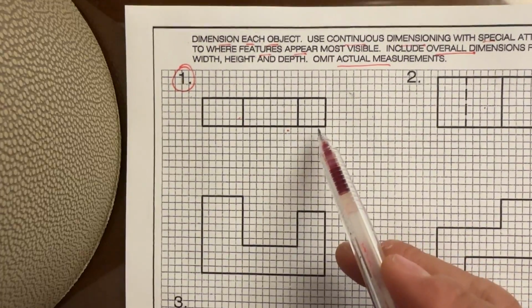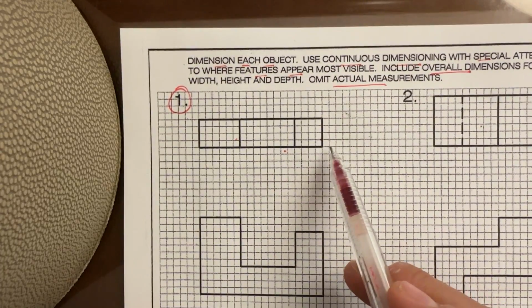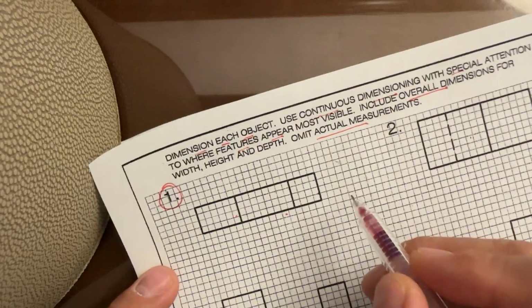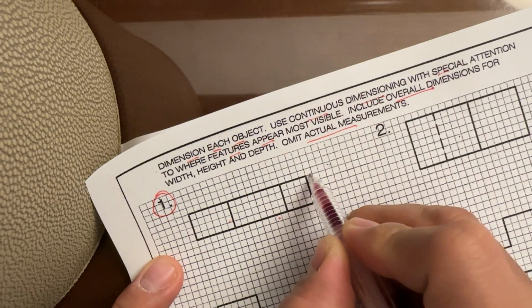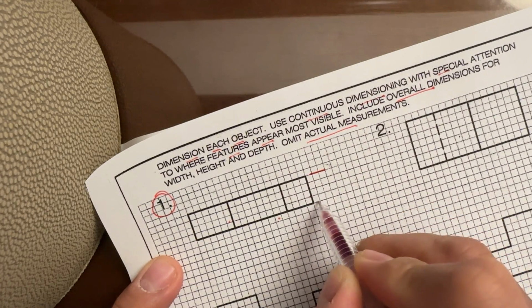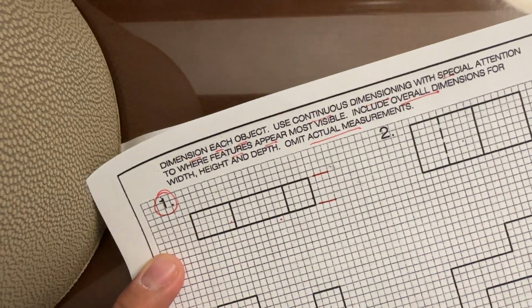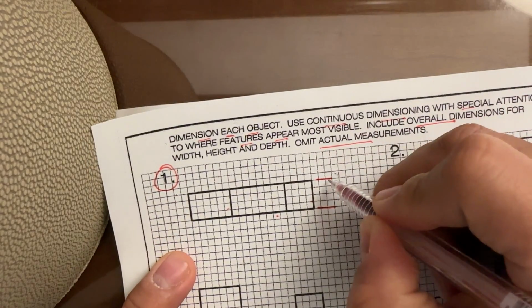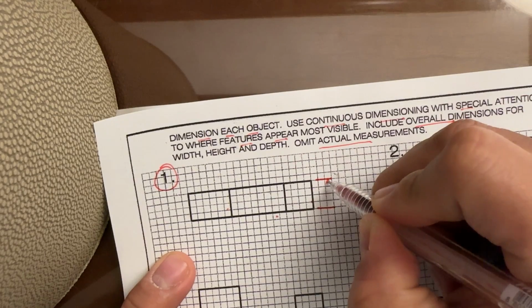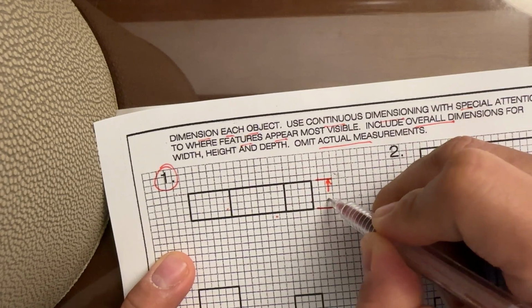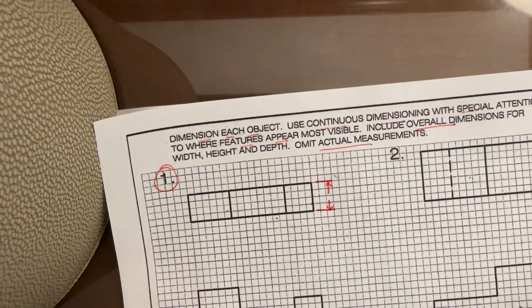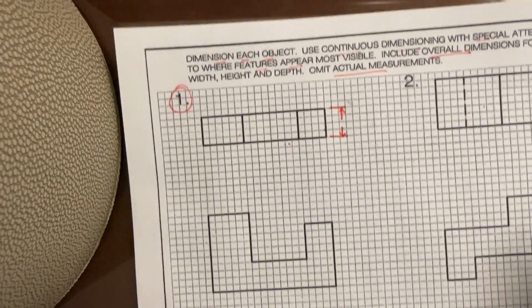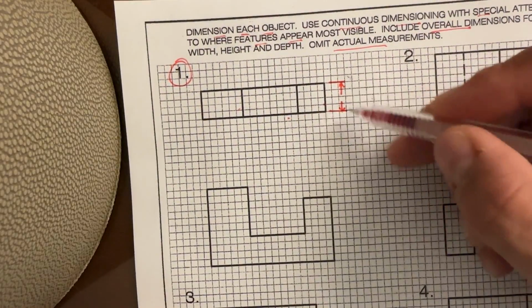And the only thing that we could put here is the depth. So here I could add the depth. Remember, the extension line is about 1/8 of an inch away from the edge. So I go something like this, and again, I'm just using approximation for this one. And then I put an arrowhead, and then I go down, and then another arrowhead, leaving a space in between for the dimension, which we are not going to be adding. Okay, so I'm done with the depth.